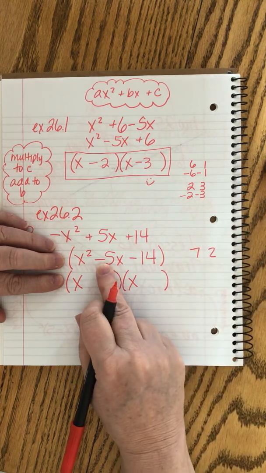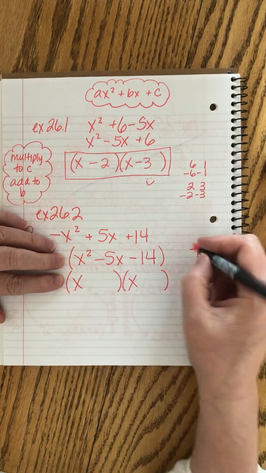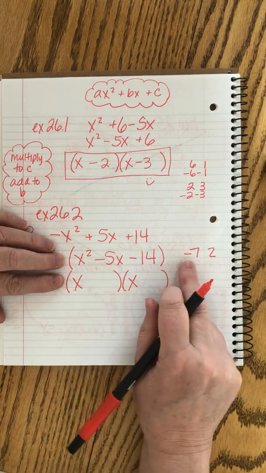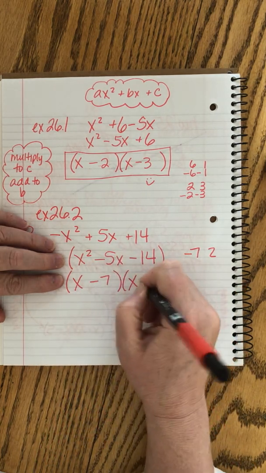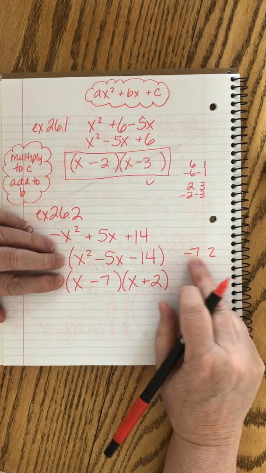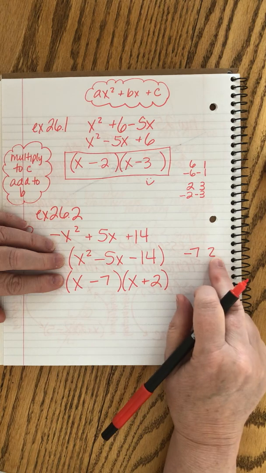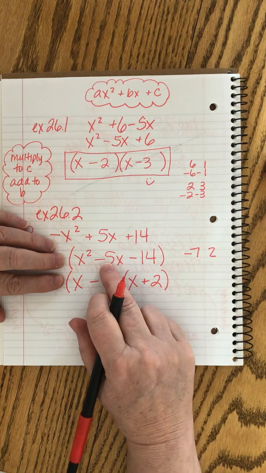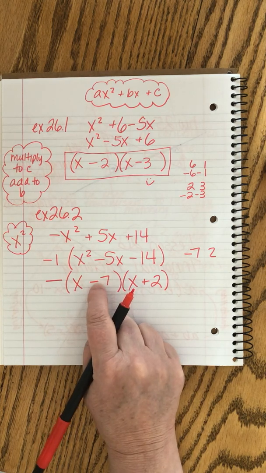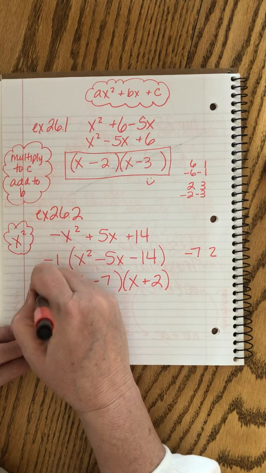And I can see I want the bigger number to be a minus because I want the sum of them to be negative. So that tells me that I should let the negative be there. If I put the negative on the 2, then the sum would be positive 7. I don't want that. This is the way I like to see the answer written.